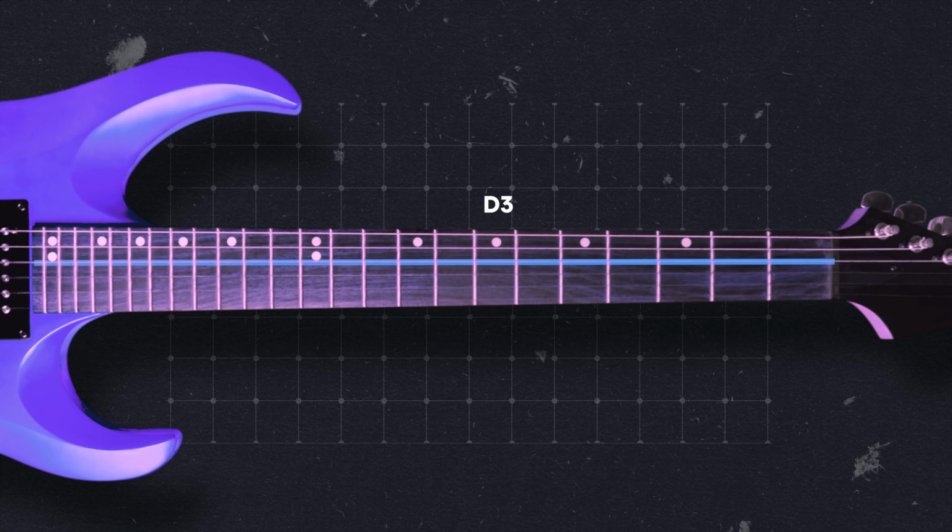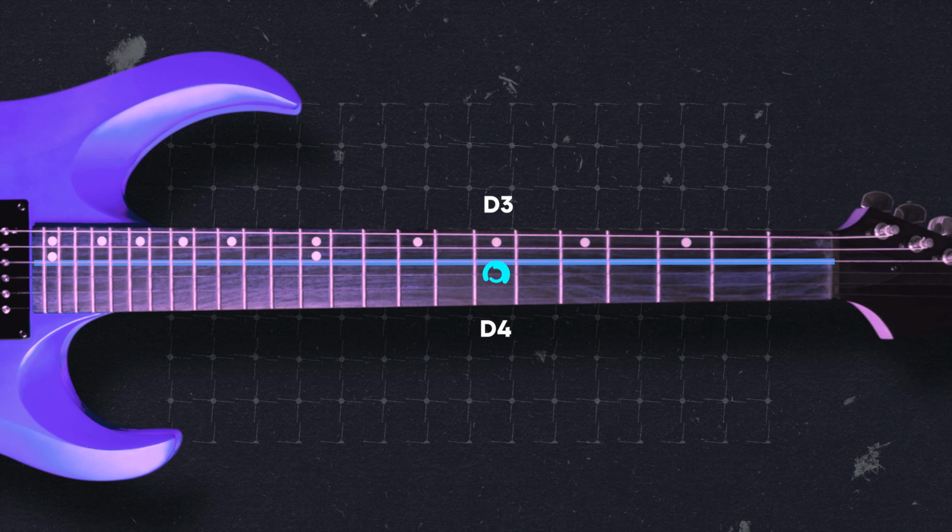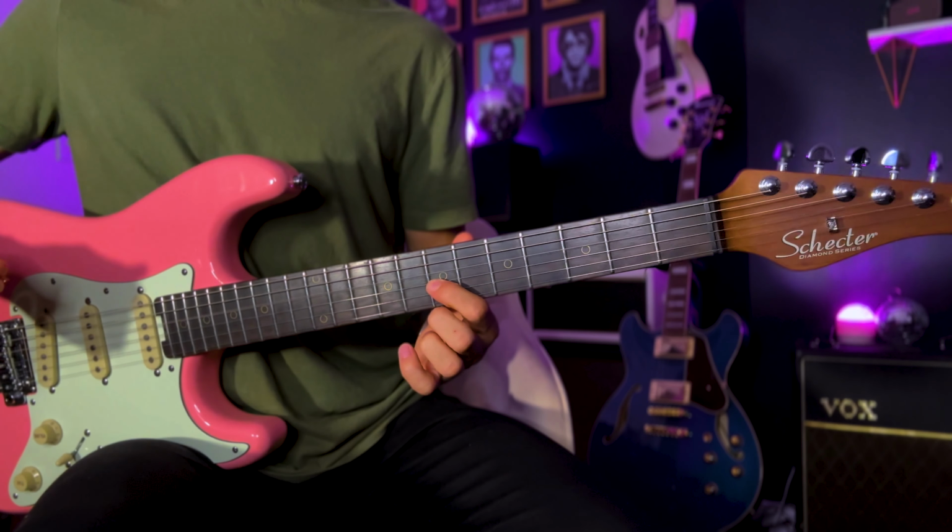For the second part of the phrase, we're gonna look at an octave spacing that's kind of an honorary mention, playing the open D string along with the 7th fret on the G string. And you can apply this octave position across the other strings as well.